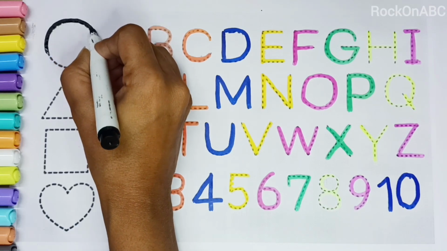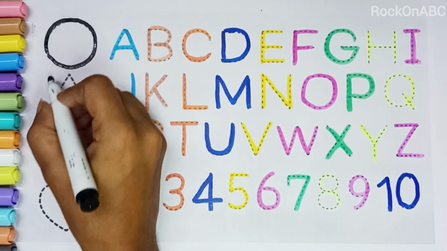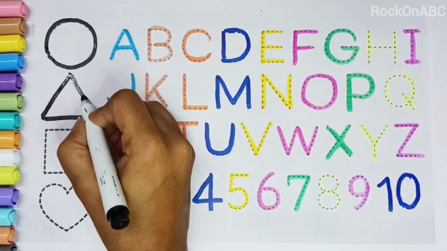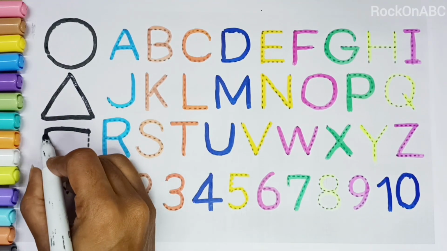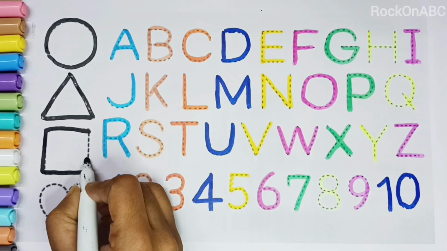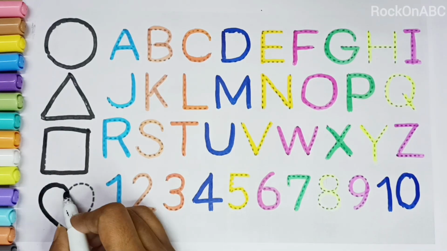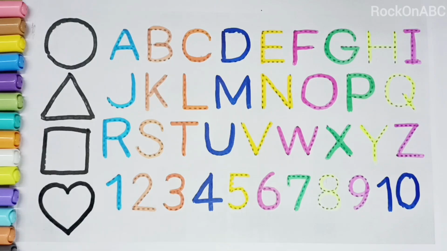Circle, triangle, square, heart. Now let's fill the color in the shapes.